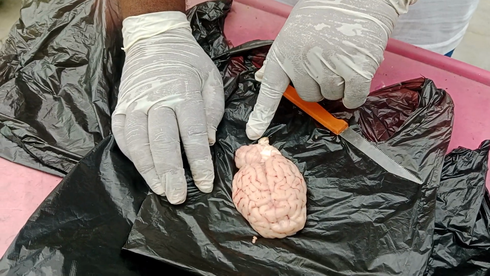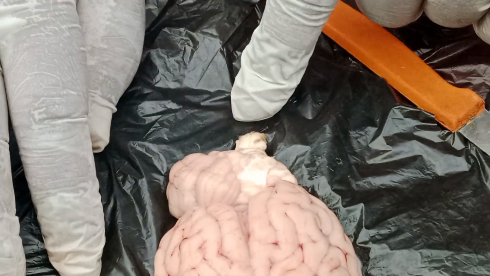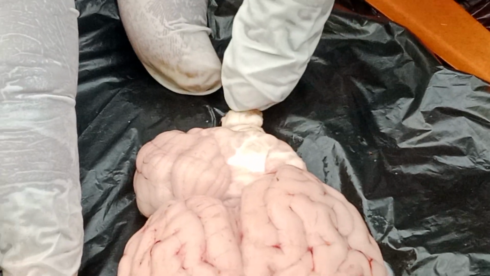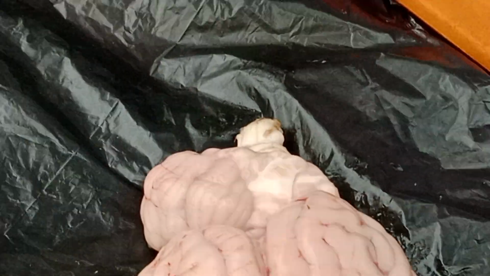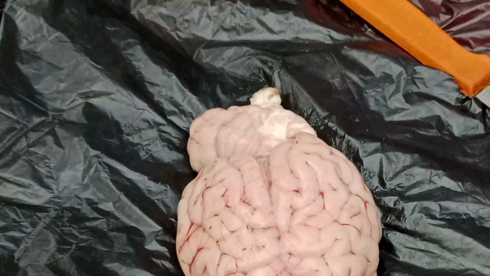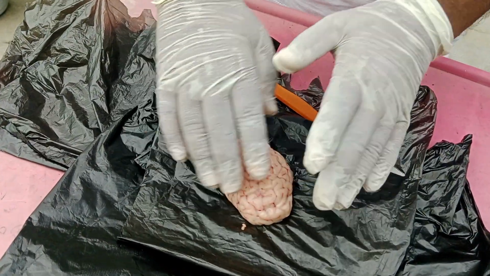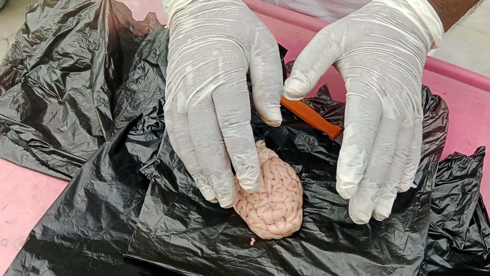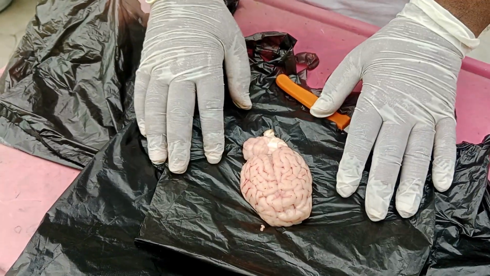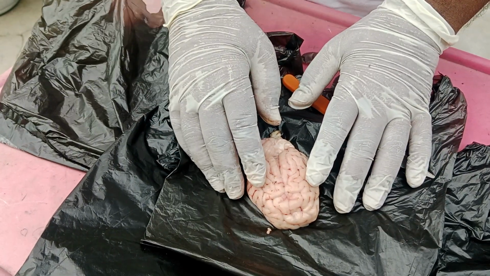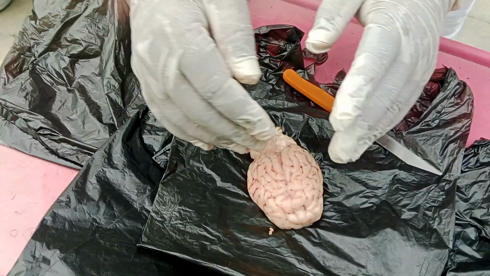The one which I touch with my left hand index finger is extending as medulla oblongata. Understand, children? Now this cerebrum is occupying a major portion of the brain, and this is the seat of intelligence, reasoning, thinking, etc.